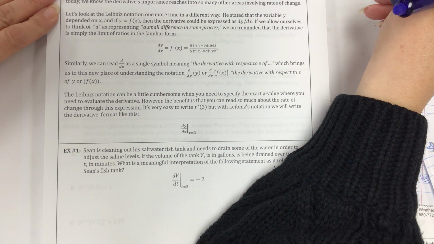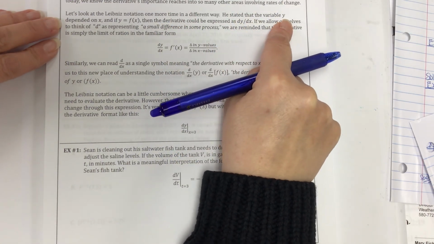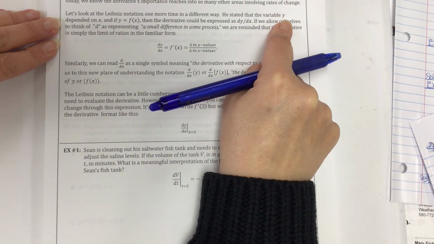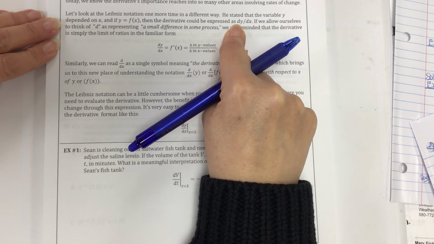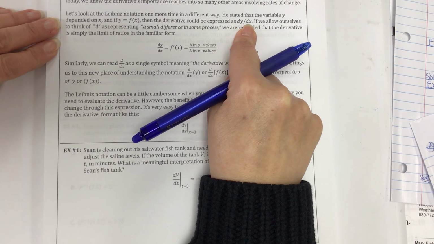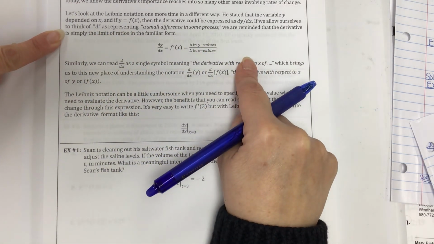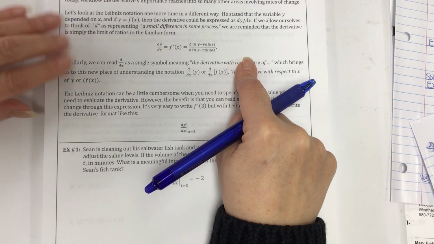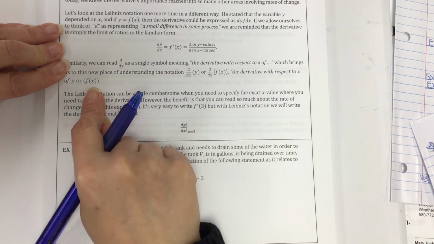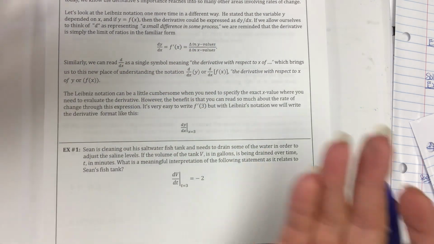So, looking at Leibniz notation one more time in a different way, he stated that the variable y depended on x. And if y equals f of x, the derivative could be expressed as the derivative of y with respect to x, right? dy over dx. If we allow ourselves to think of d as a small difference in a process, we're reminded that the derivative is simply the limit of the ratio in the familiar form, the change in y over the change in x. So we're talking about basically the slope, right?